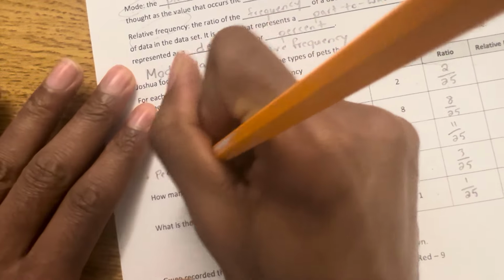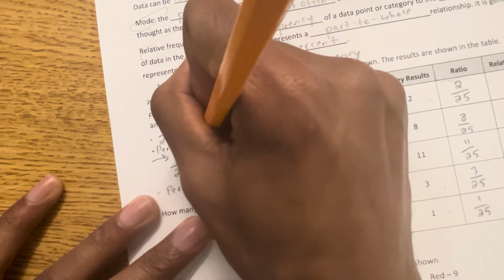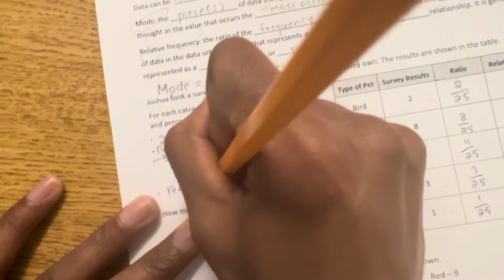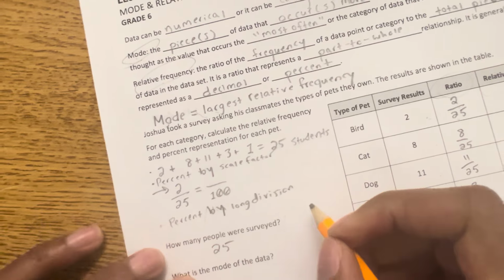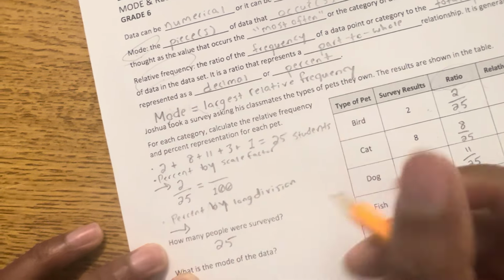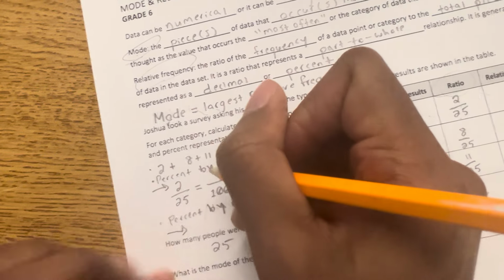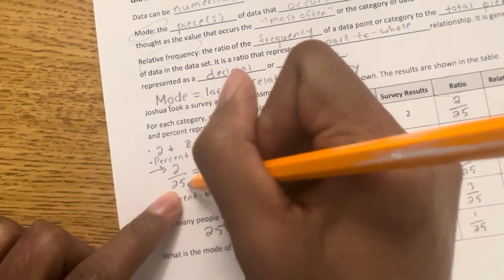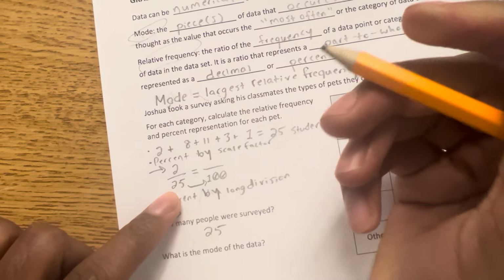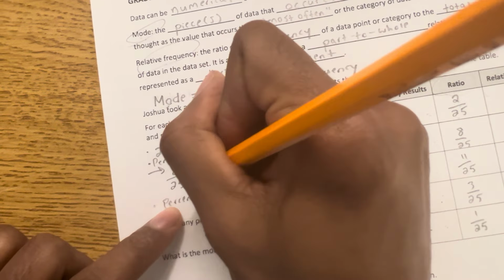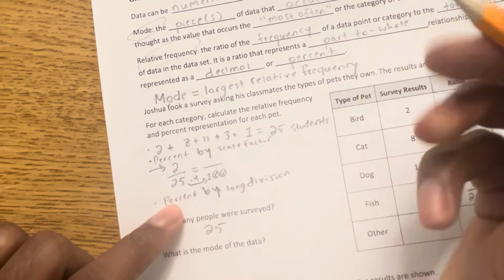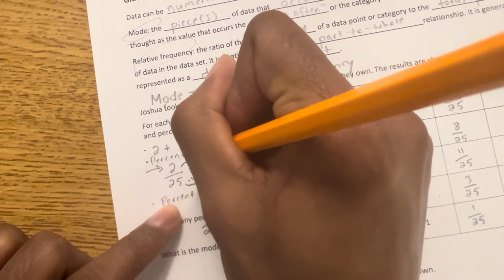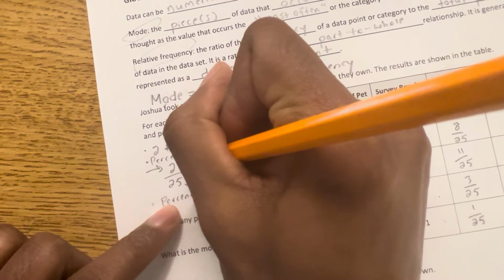And we can get rid of the word via. Just put by. Okay. So let's start here. 25 times what is 100, right? Well, that's 4. So I'm going to multiply this by 4, and what I do to the bottom, I must also do to the top.